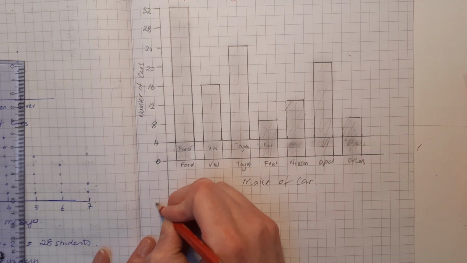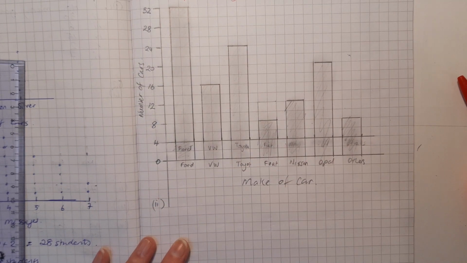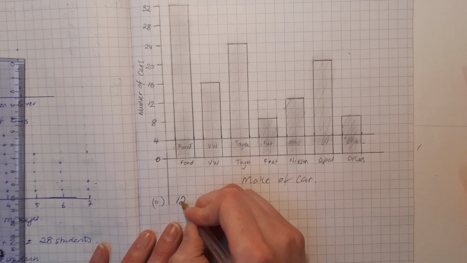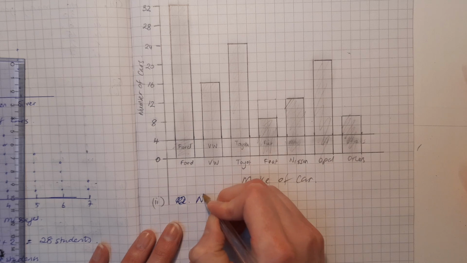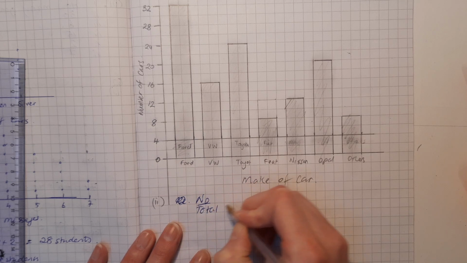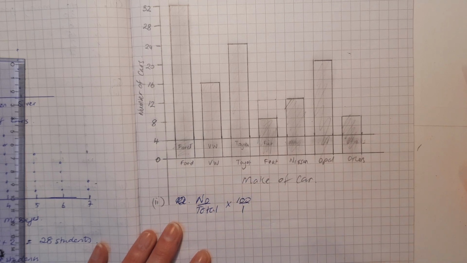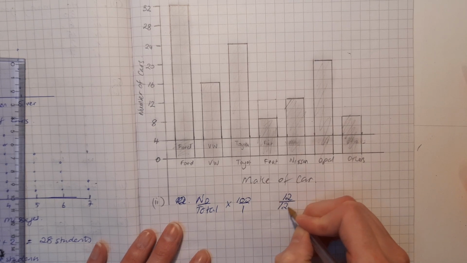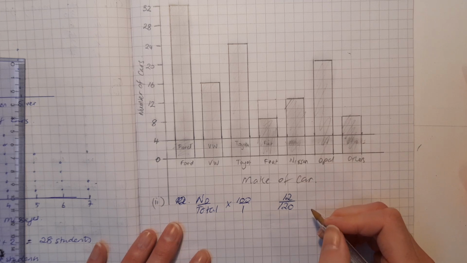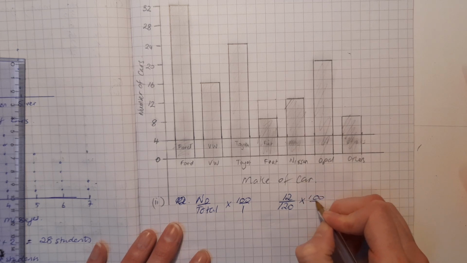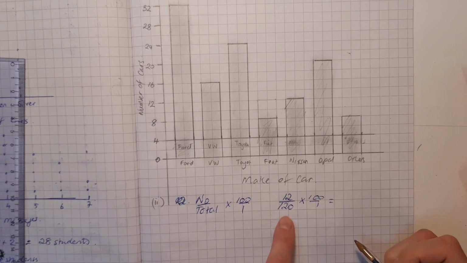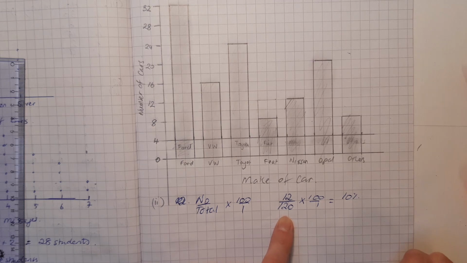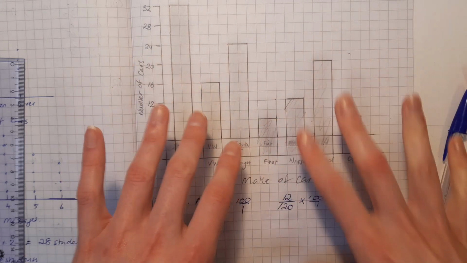Part 2 of the question, and I'm just going to change the pen, was asking you to get the percentage of cars that are Nissan. Well, there are 12 cars that are Nissan. I'll just put out the number over the total, multiply by 100 over 1. That's the actual calculation that you're doing. So the number of Nissan is 12 out of the 120 cars that are in the car park, and then multiply it by 100 over 1. When you do this all in your calculator, okay, you're getting 10%, and that's it. Okay, and that's how you do bar charts.